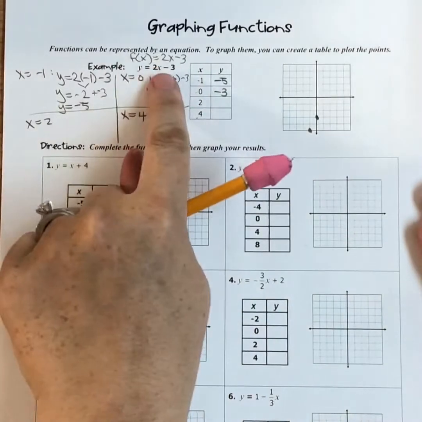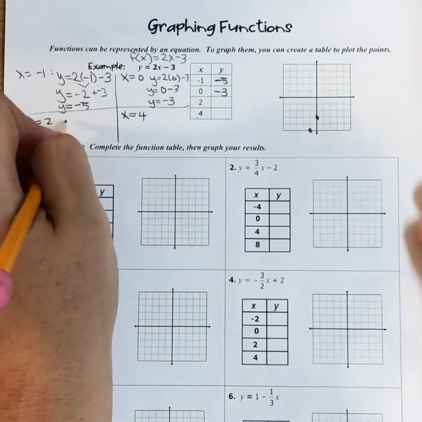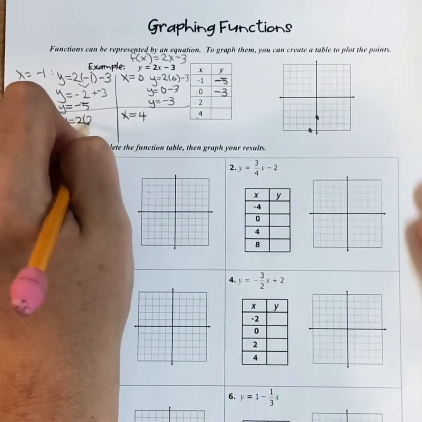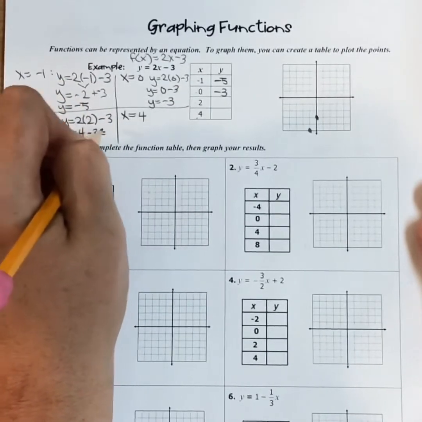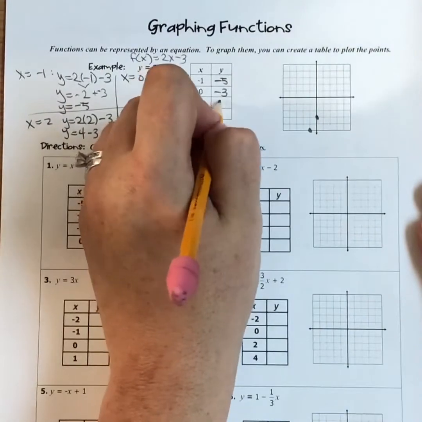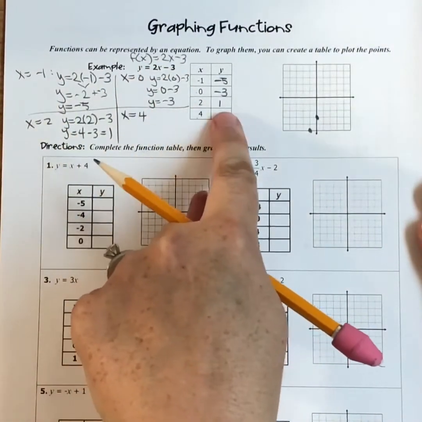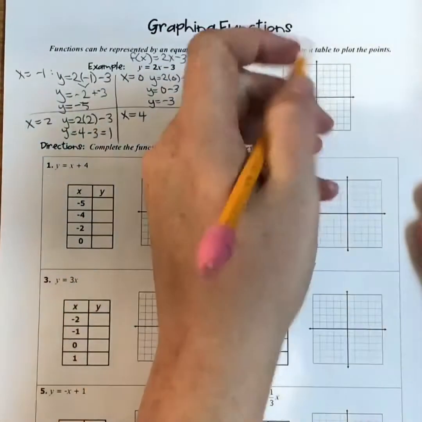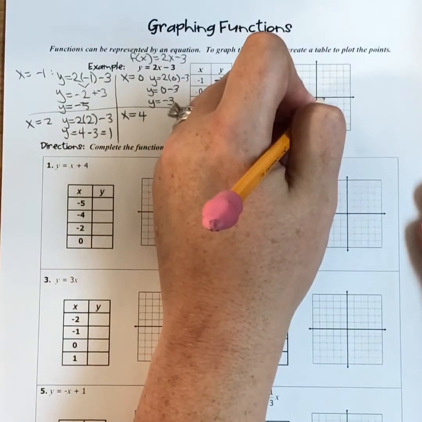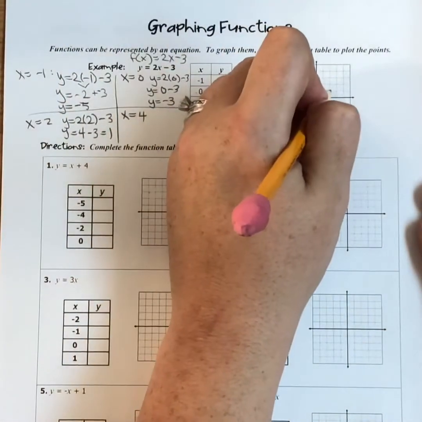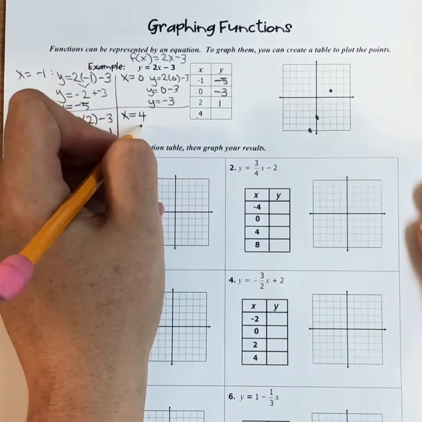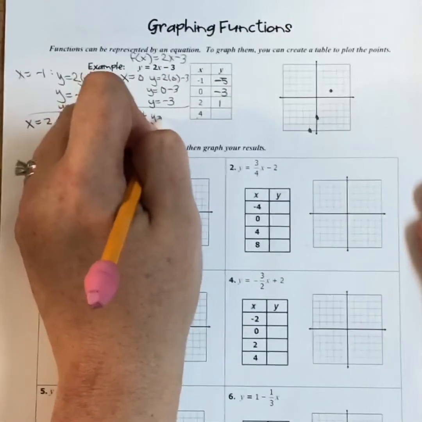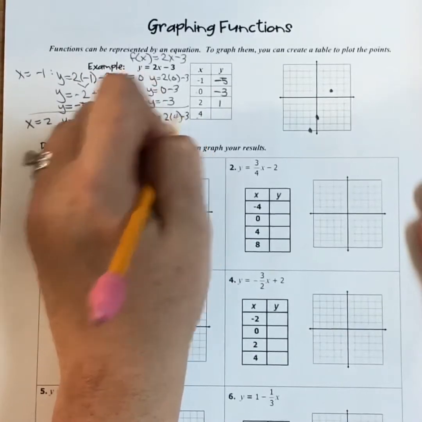Now we go back to the same equation, but this time we plug in +2. So we get y equals 2 times 2 minus 3. Well, that's just 4 minus 3, which is +1. So we have the point 2, 1. So when x is 2, y is 1. So we go over here, +2, and then we go up 1. Okay. The last one for this problem, we plug in y equals 2 times 4 minus 3.